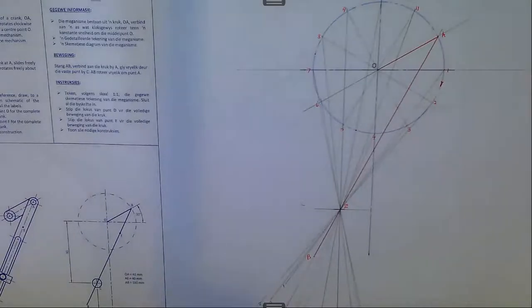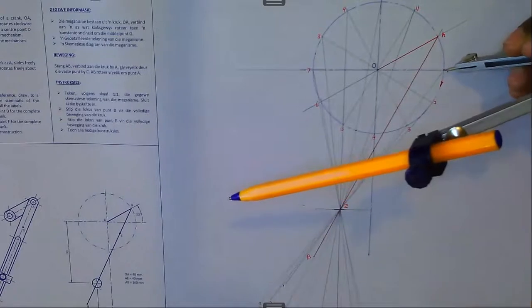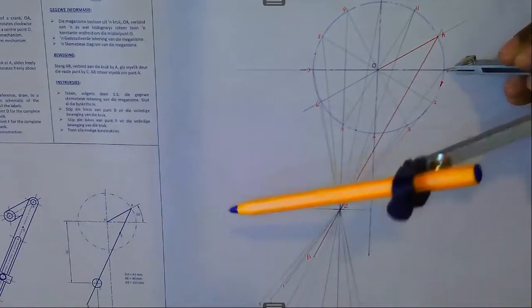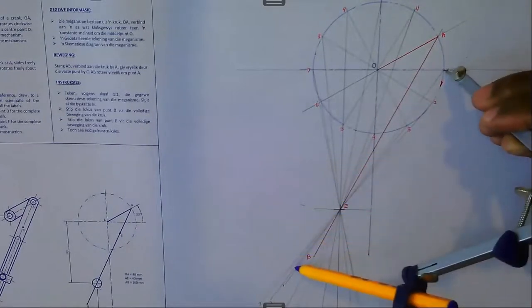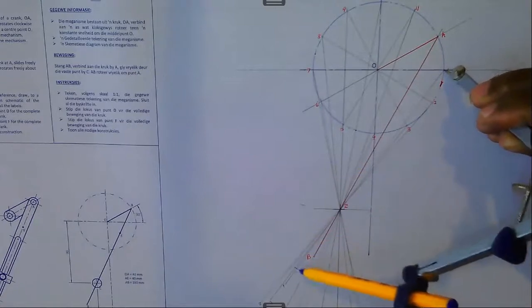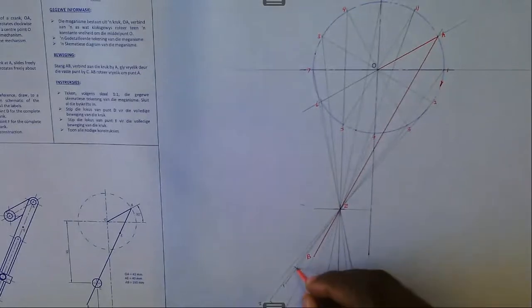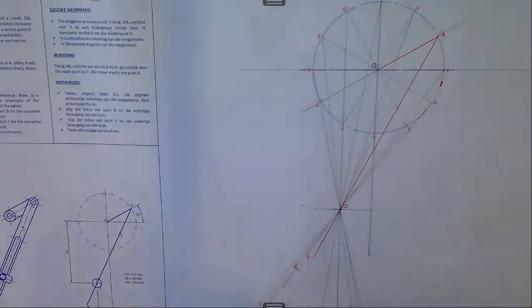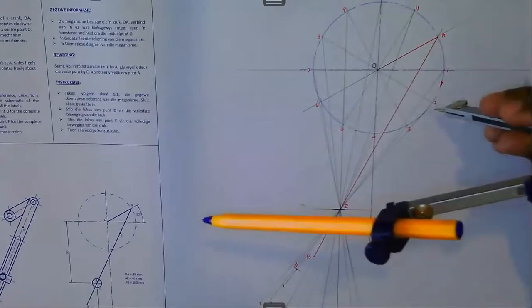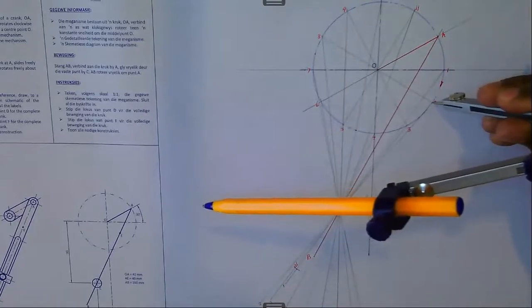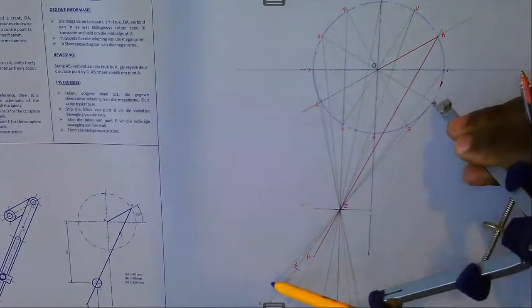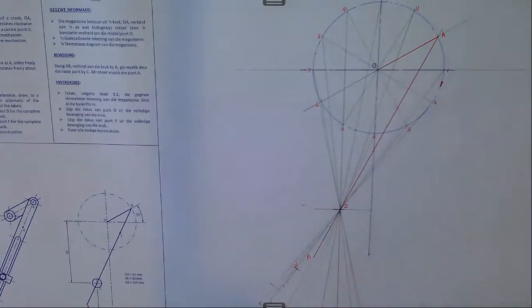I'm trying to improvise with my canvas. Right, okay. Then you go to point 1, line 1, like that. That is your B1. Then number 2, which is here. That's your B2.